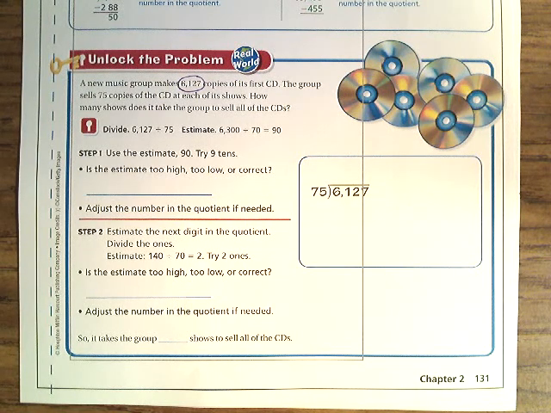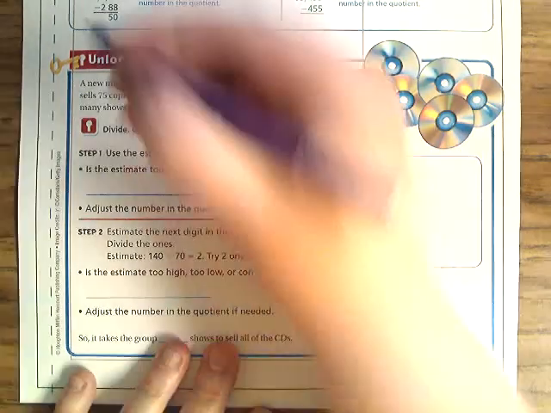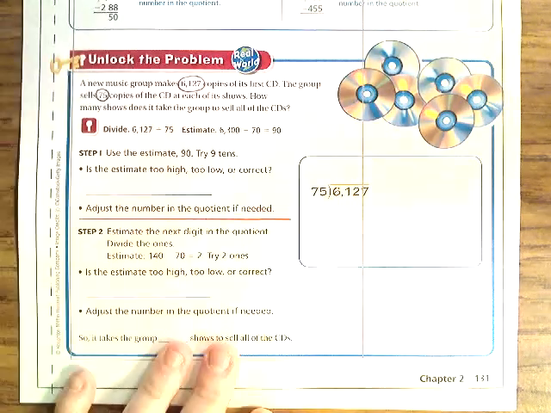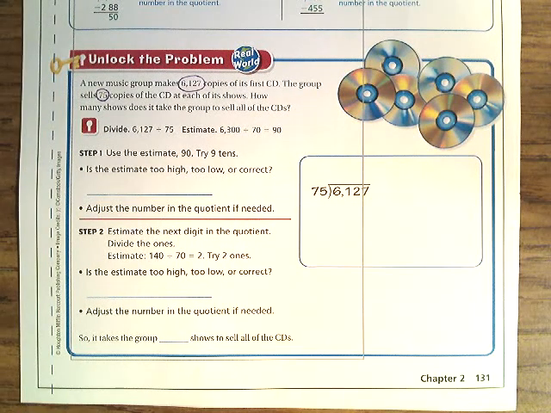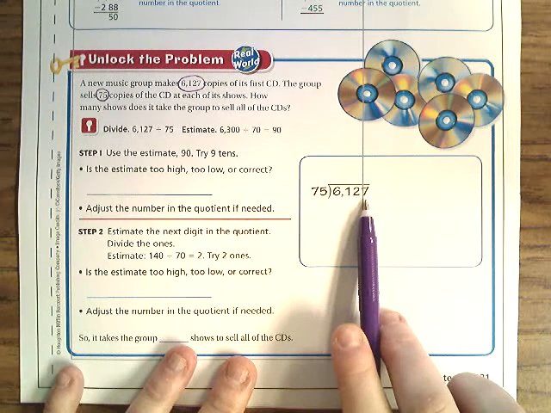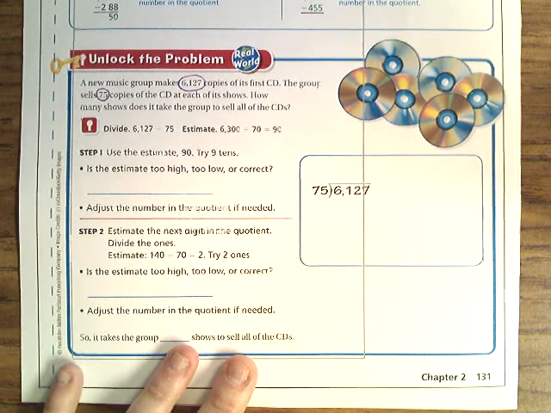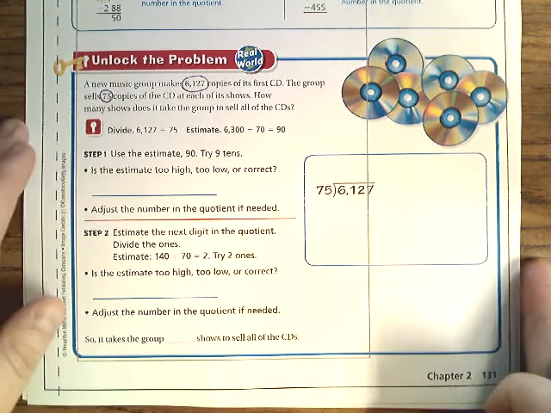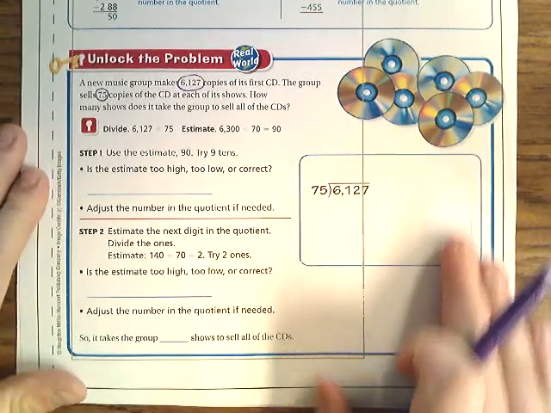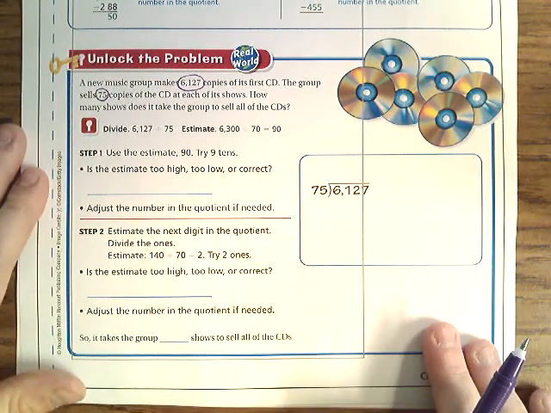Then it talks about how they sell 75 copies at each show. So what we're trying to figure out is 6,127 divided up amongst 75 different shows, okay? And I'm going to do the work on here since there is some room over here off to the side.